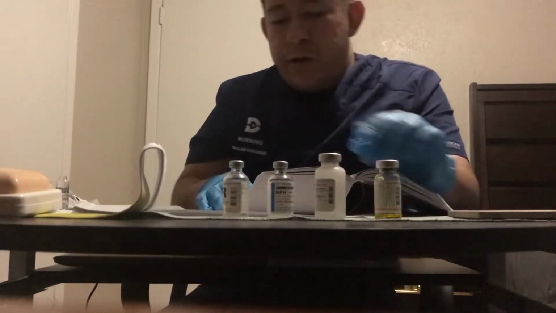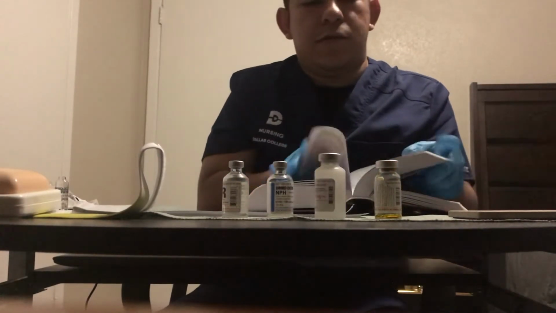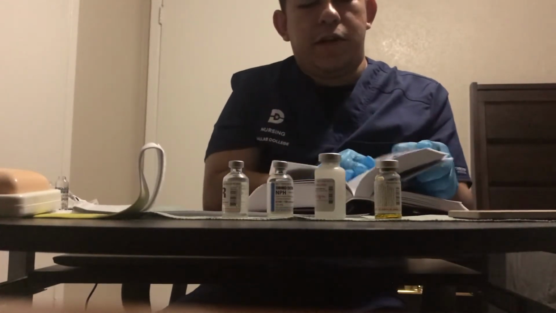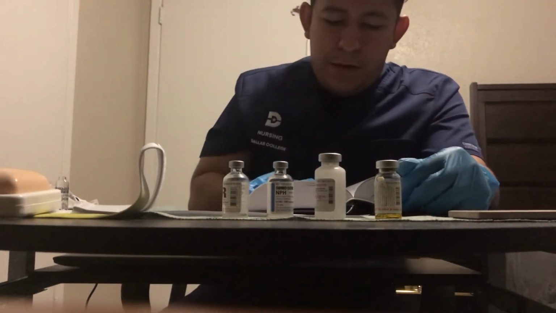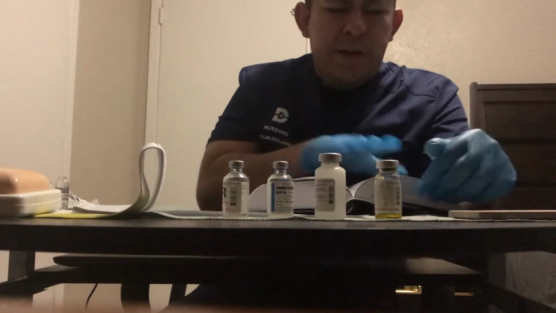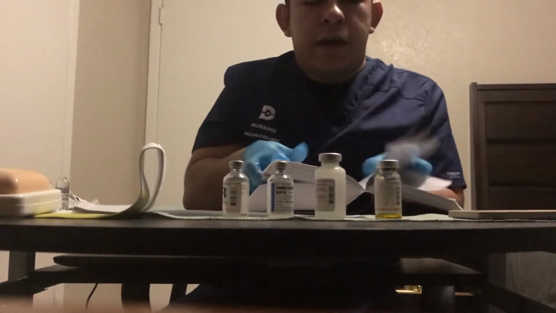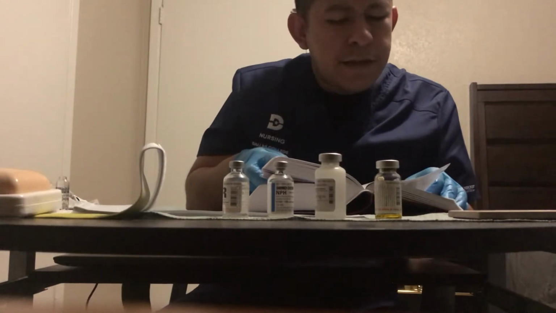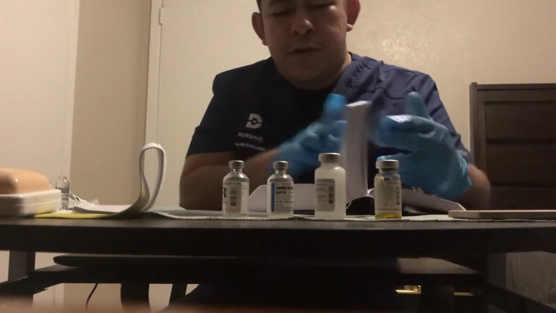And so for our insulin, let's see, we have our insulin right here. And some side effects of ceftriaxone are headache, dizziness, nausea, vomiting, diarrhea, rash, dermatitis, just to name a few.